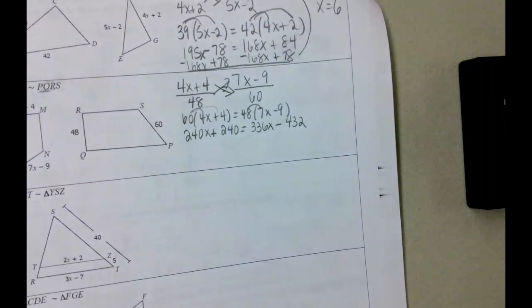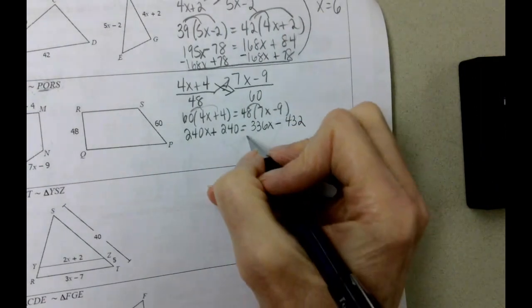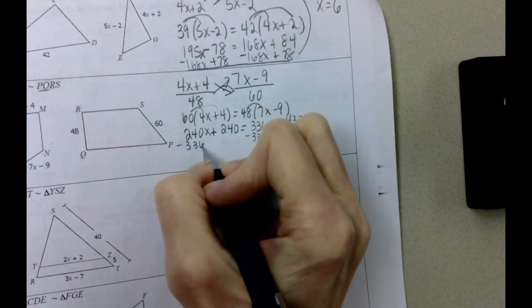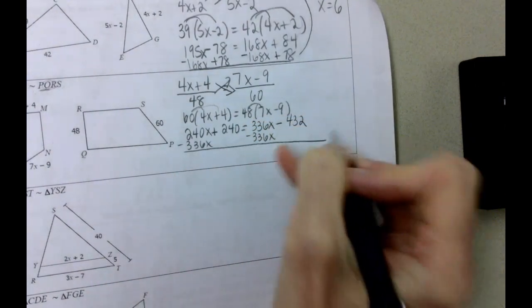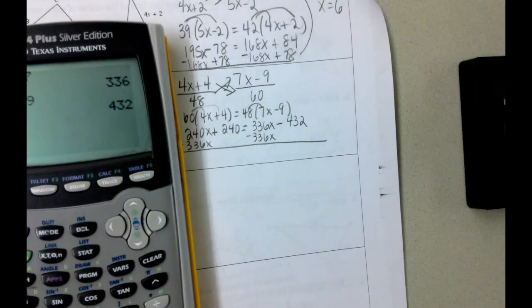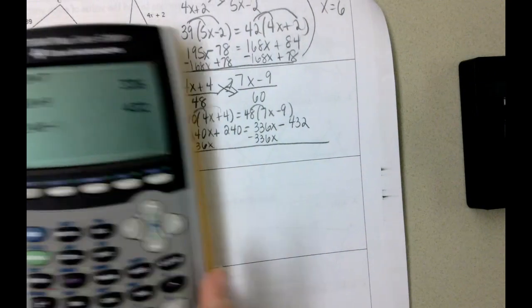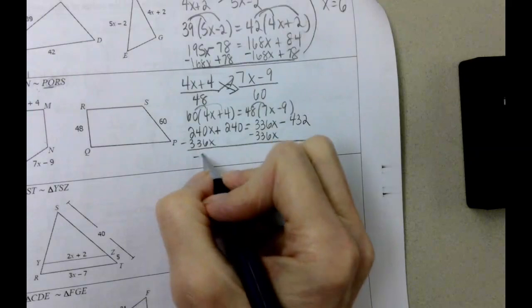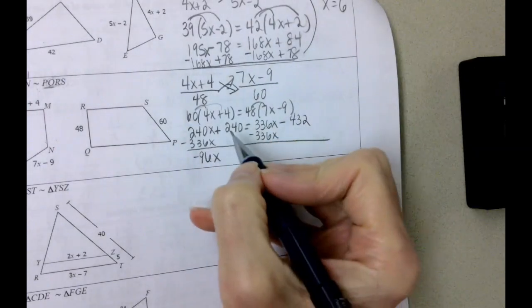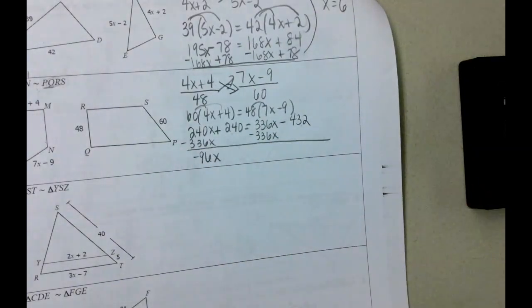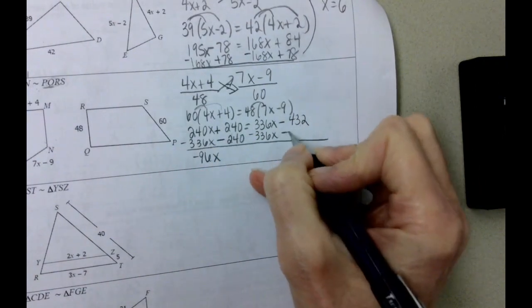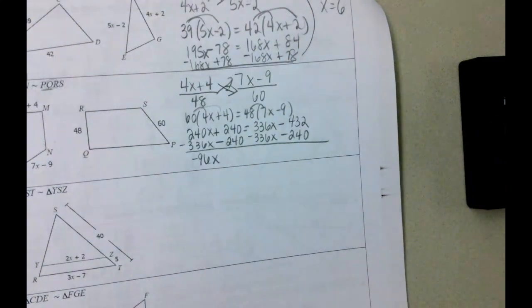Solve it the way your Algebra 1 teacher taught you. I'm going to move my letter to the left. So I'm going to subtract 336x. And when we do, 240 minus 336 is negative 96x. We also need to move the 240 over to the other side. I'm limited in space, or I would do that in the second step. But we're going to subtract 240 from both sides.